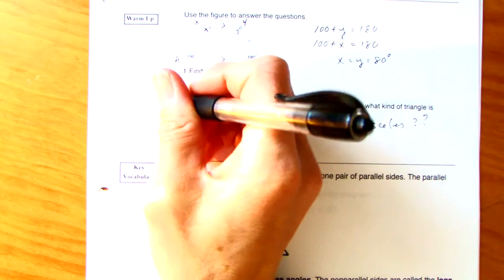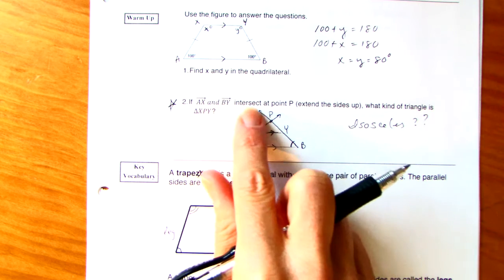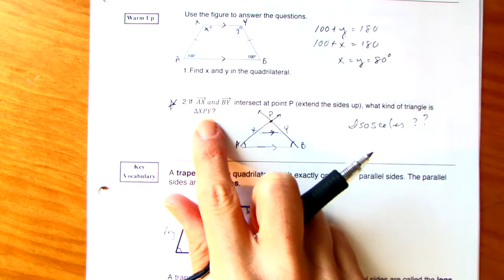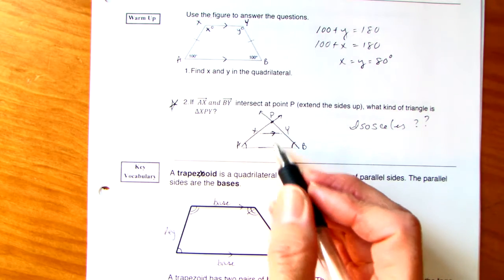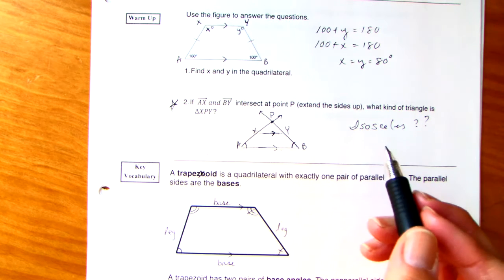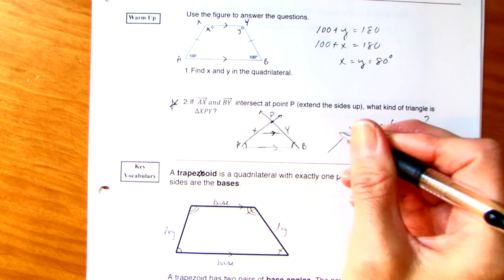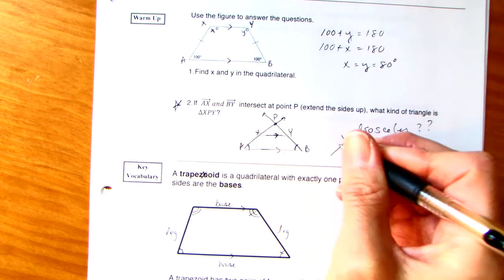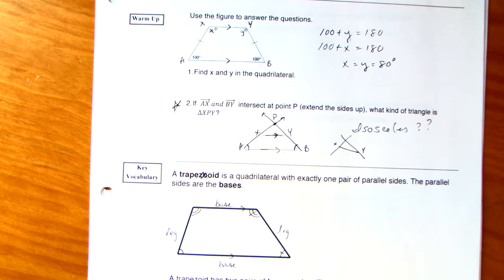All right, this one, I don't think I have enough information there. It says if AX and BY intersect at P, extend both sides up, what kind of triangle is XPY? Now, we're making an assumption right here. I added this in. Without this information, you can't say it's isosceles, because you could have this, and then that's not going to be isosceles. So obviously there's some information missing. I have to go look to see what I intended.